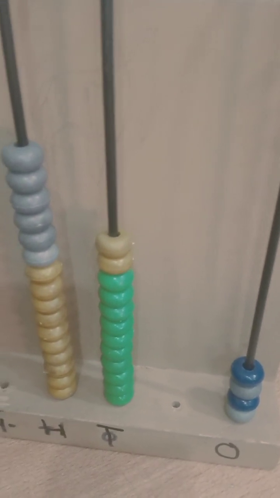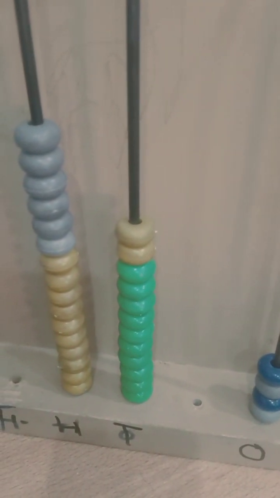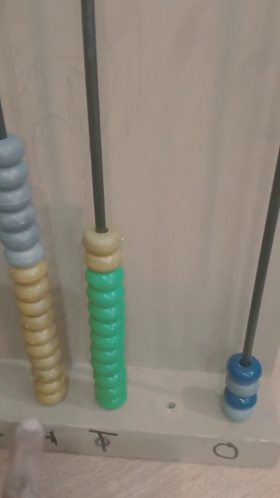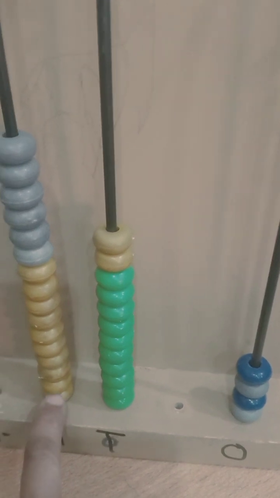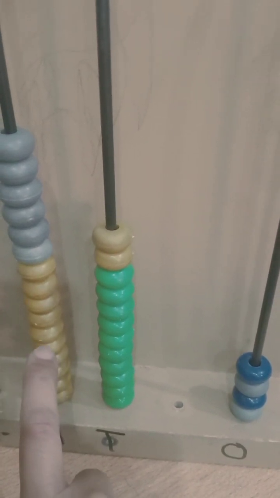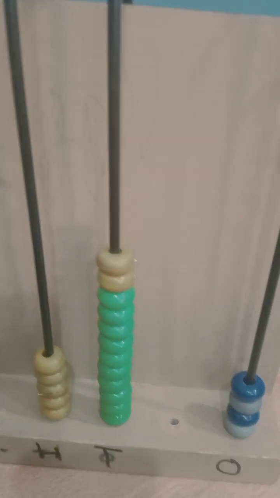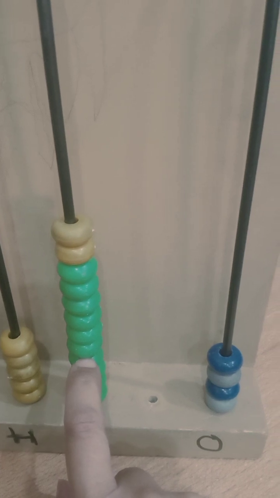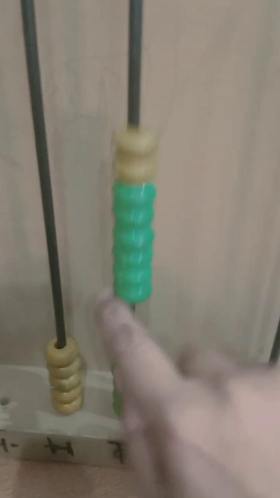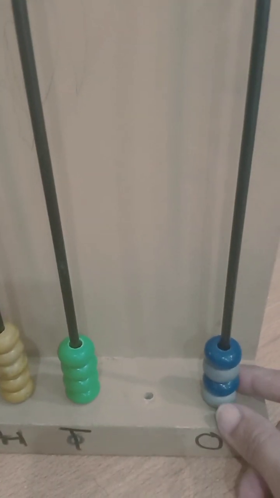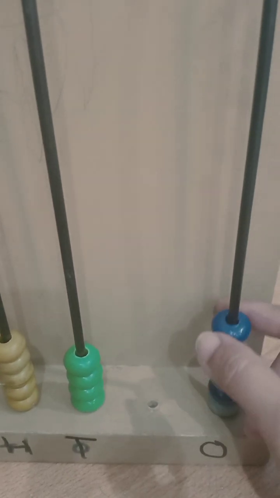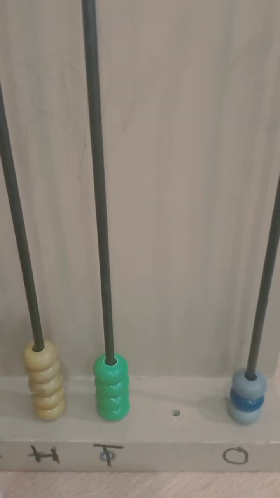Let's make one more value. Let's take 543. So how many hundreds do I need? At the hundreds place I need 5: 100, 200, 300, 400 and 500. Then 540: 10, 20, 30, 40. Keep in mind we will always start counting from down. Then 543: 10, 20, and 1, 2, 3. So this is 543.